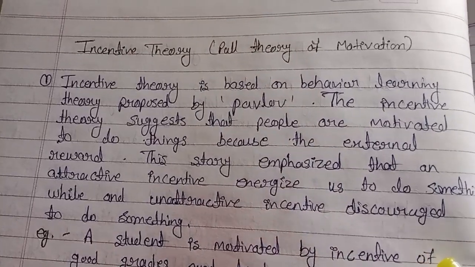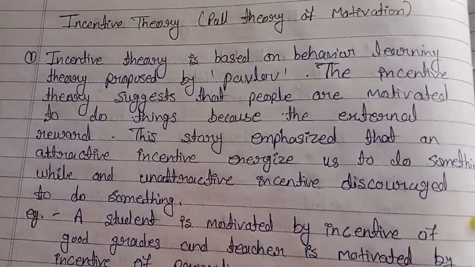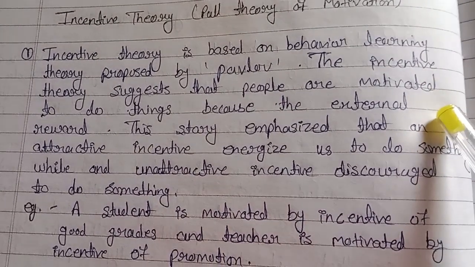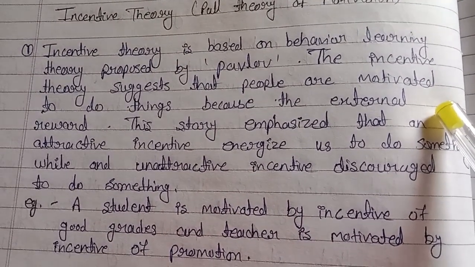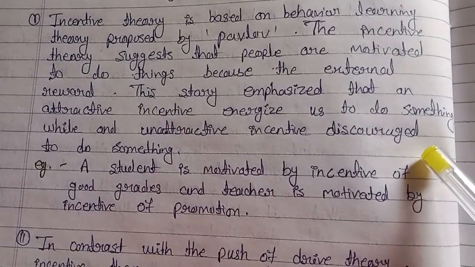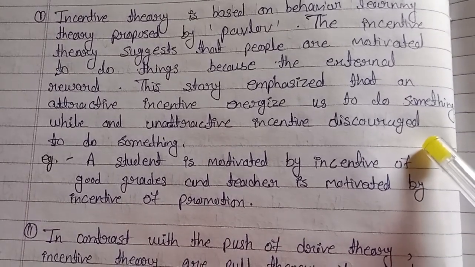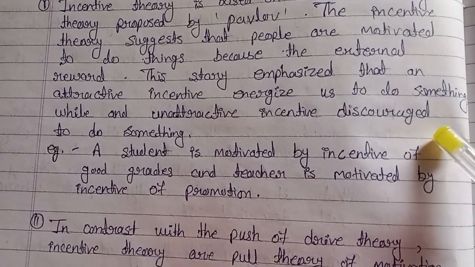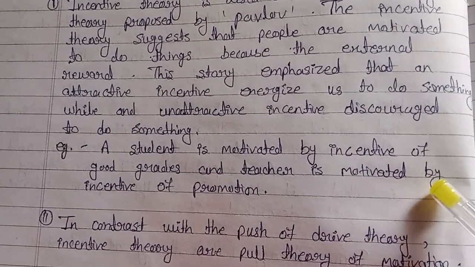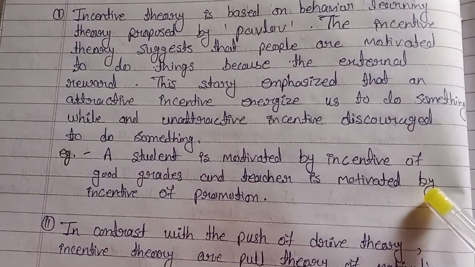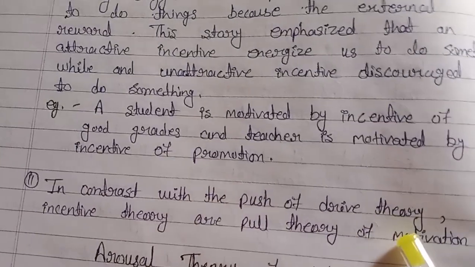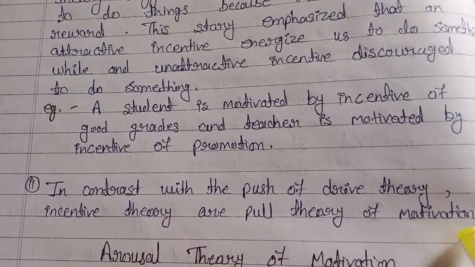Incentive theory means the pull theory of motivation. Incentive theory is based on behavioral learning theory proposed by Pavlov. The incentive theory suggests that people are motivated to do things because of external rewards. This theory emphasizes that an attractive incentive energizes us to do something while an unattractive incentive discourages us. For example, a student is motivated by the incentive of good grades and a teacher is motivated by the incentive of promotion. In contrast with the push of drive theory, incentive theory is the pull theory of motivation.